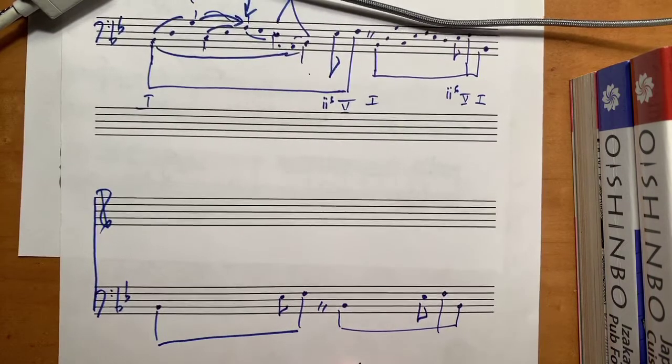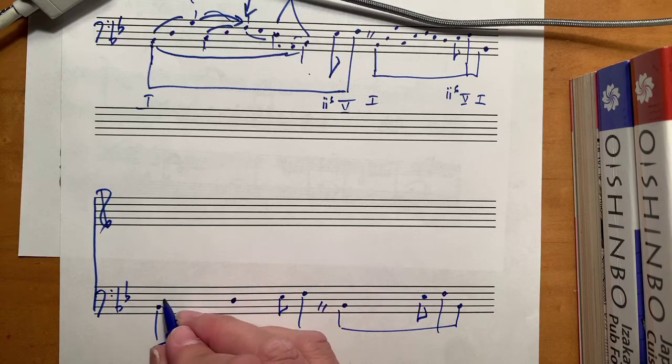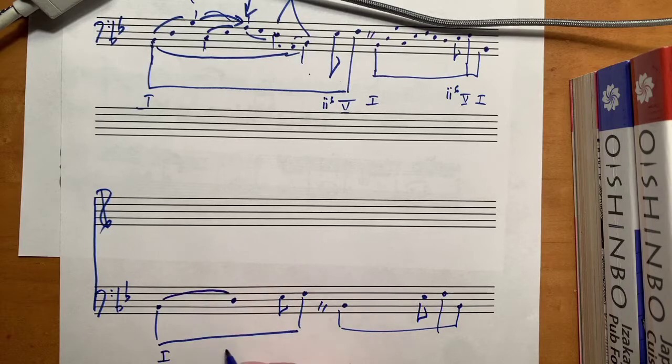Okay, so now over here, I would say that our next level, closer to the foreground, B flat goes to first inversion. 1 goes to 1/6. And then it goes back to B flat.